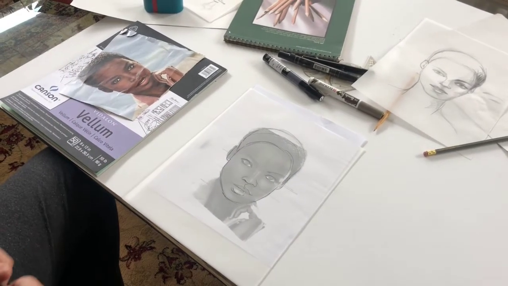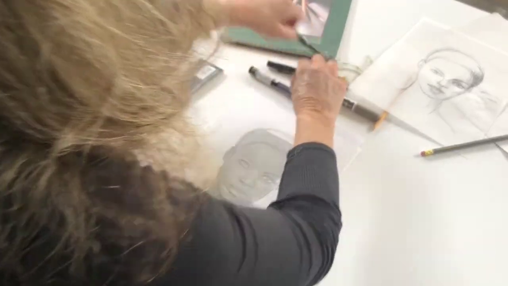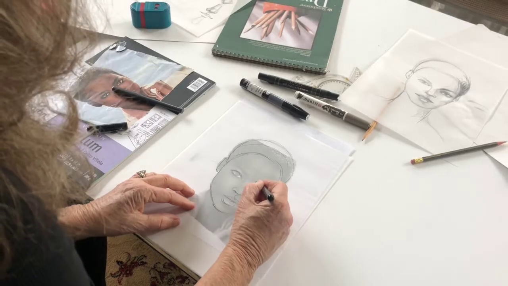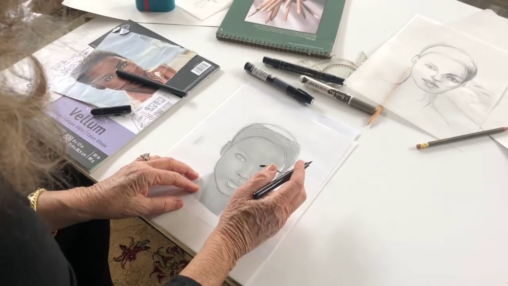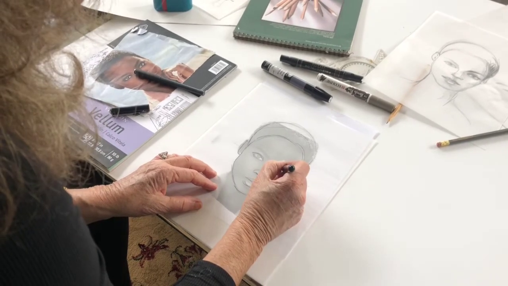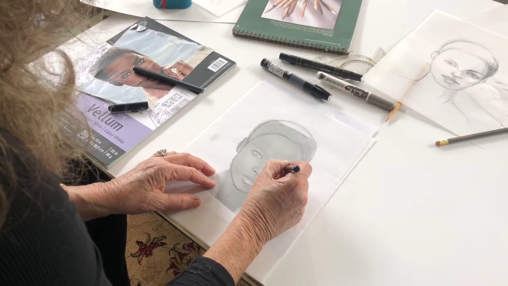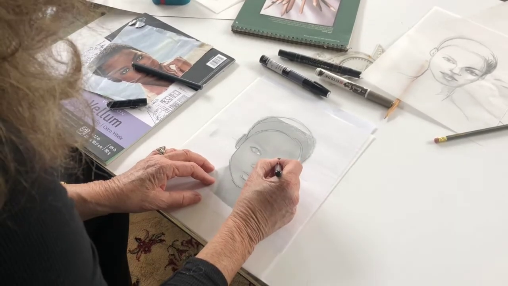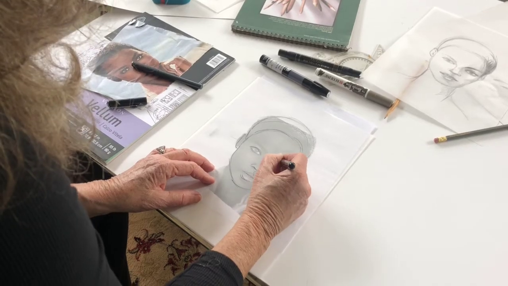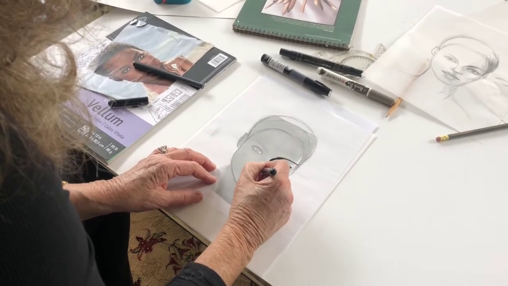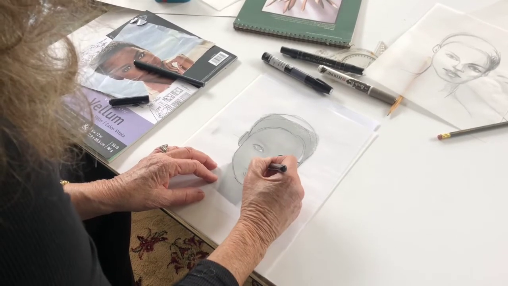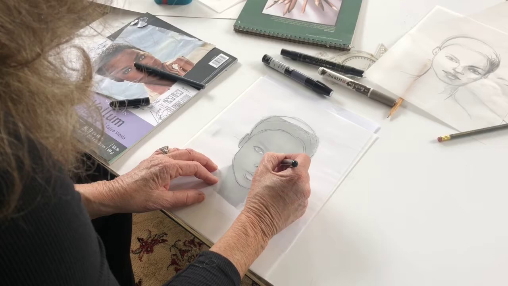All right, so here we have that. Now, we're going to make it more fashiony. So we're going to do a swoop of the eyebrow, a swoop of the eye, little indication of the pupil, the iris, the nose, very simply done.